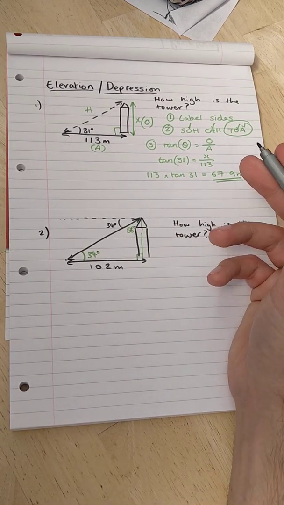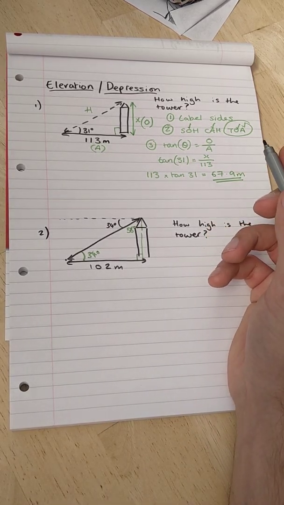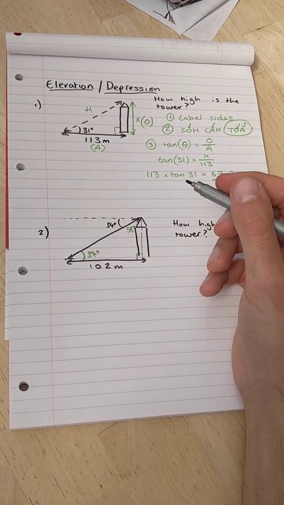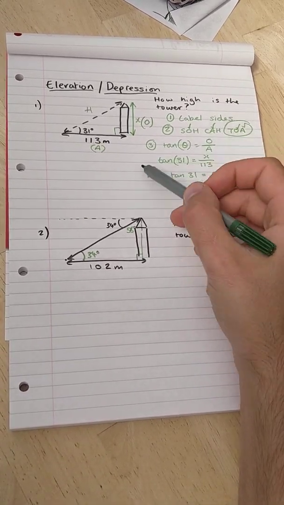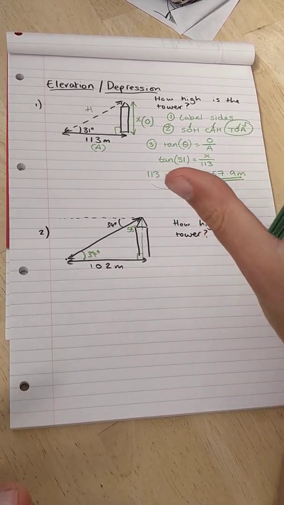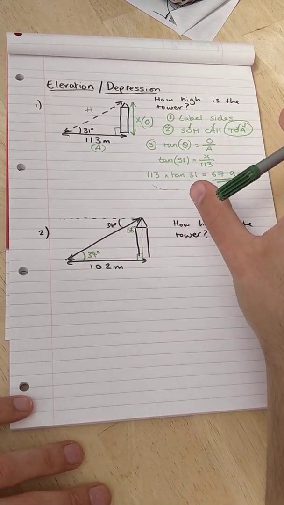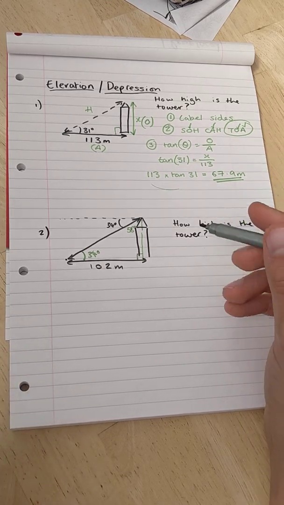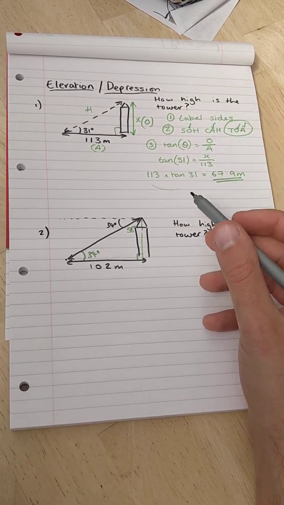There are a few different ways you could attempt this one, but the way that I'm going to do it is exactly the same way as this. I'm not going to go through all the different steps. The working out is going to be exactly the same as the previous question.